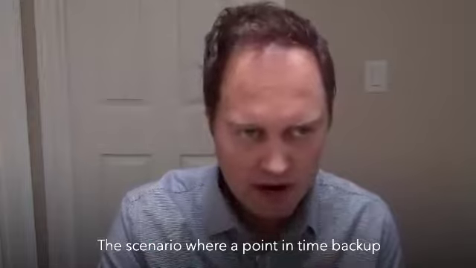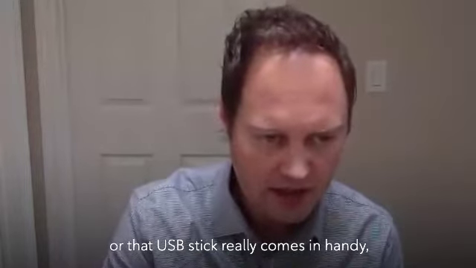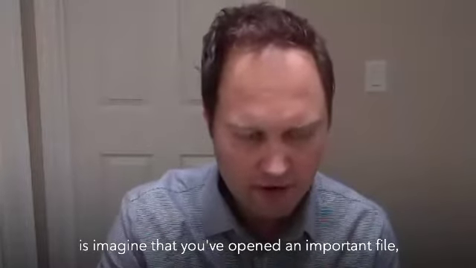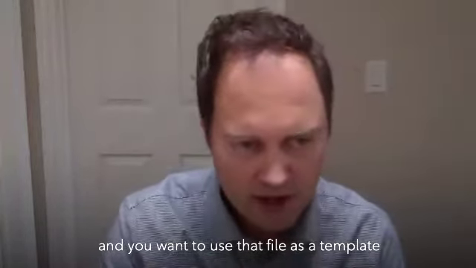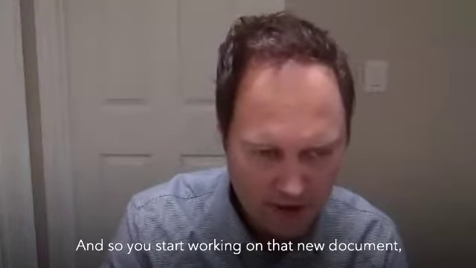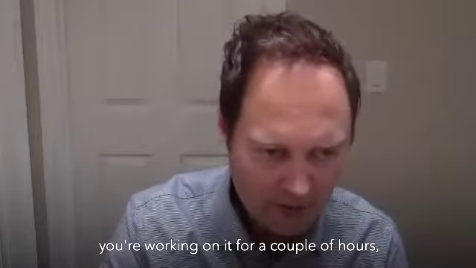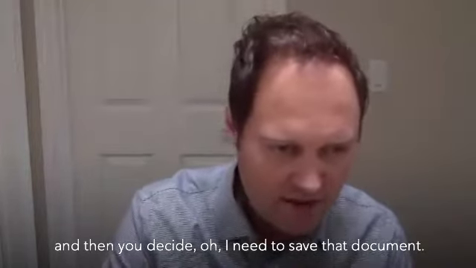The scenario where a point-in-time backup, or that USB stick, really comes in handy is this: imagine that you've opened an important file and you want to use that file as a template to create a new document. You start working on that new document, you work on it for a couple of hours, and then you decide, oh, I need to save that document.